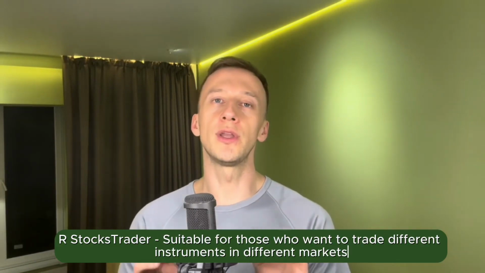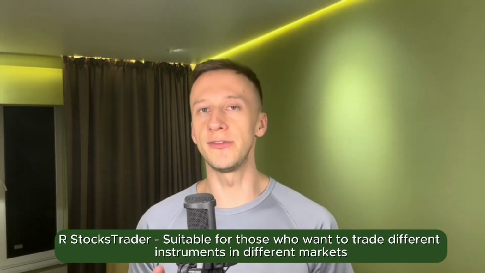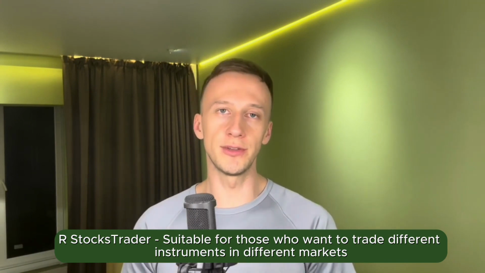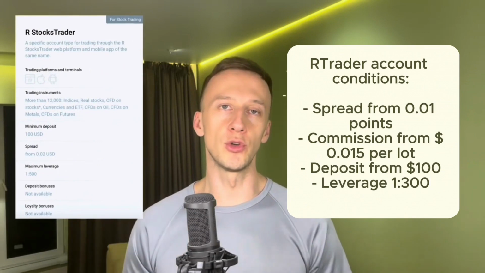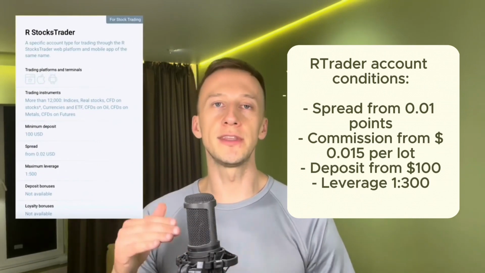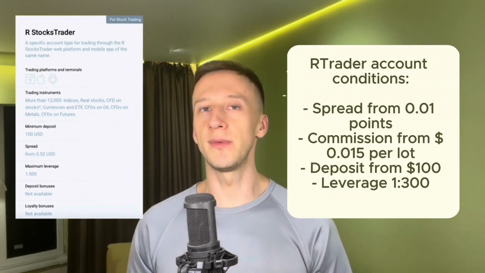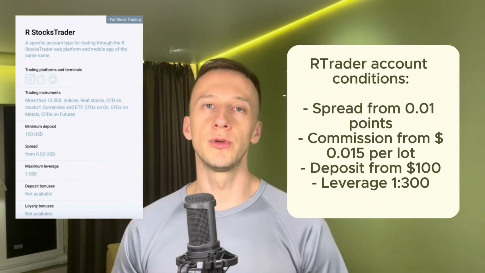So the next account is R Trader. If you want to trade not only currencies, but also stocks, ETFs, indices, and cryptocurrencies, then this account is just for you. The spread starts from $0.01. That is, the difference between the buy and sell price is minimal. By the way, this is important for investors.